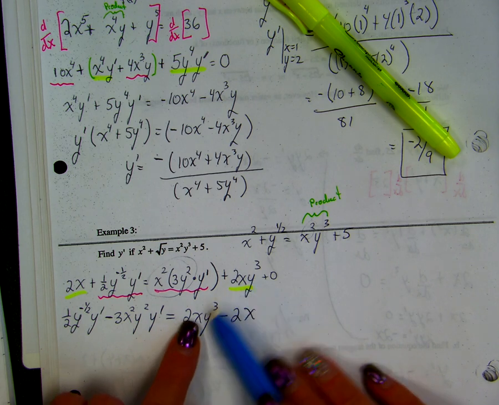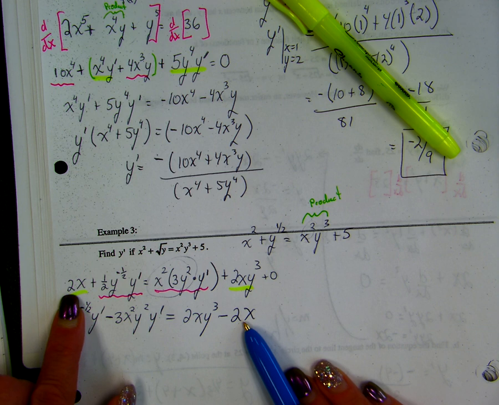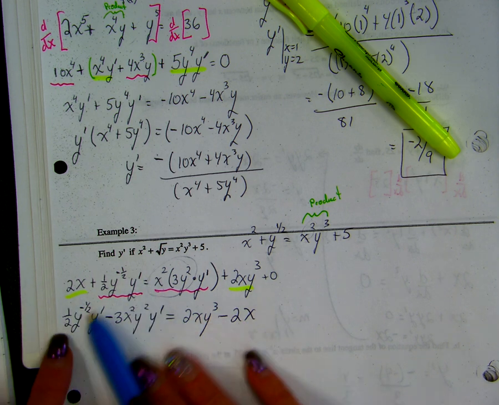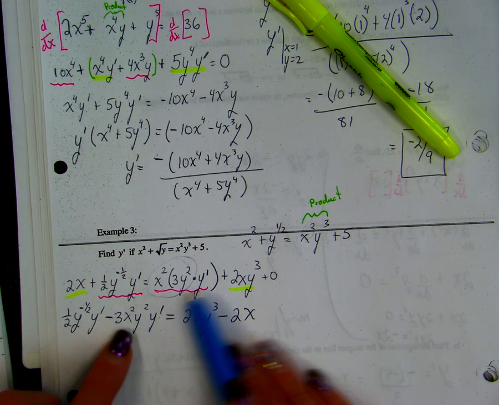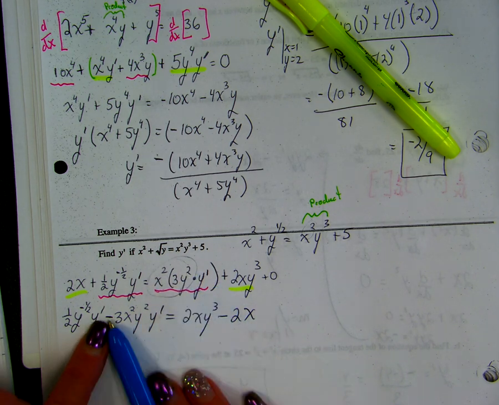I left this here on the left side, on the right side of the equals, and I moved the 2x over, which is why it's negative. I left this one here on the left side of the equals, and I moved the x squared 3y squared y prime, which is why it turned negative.